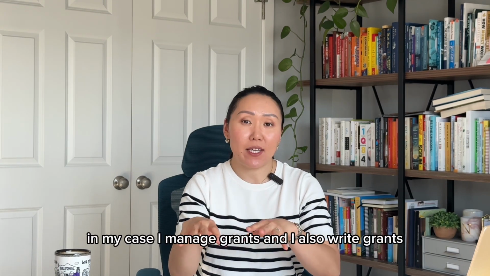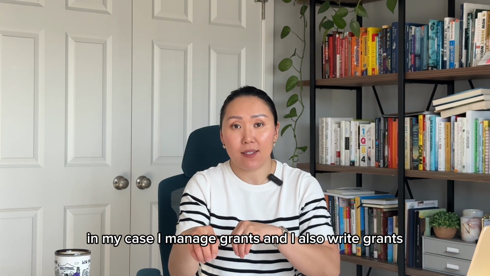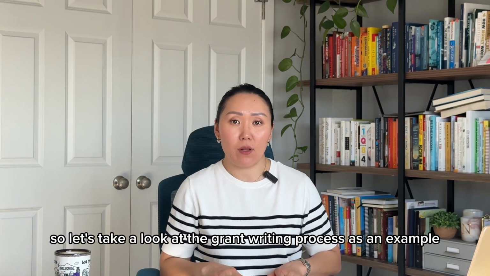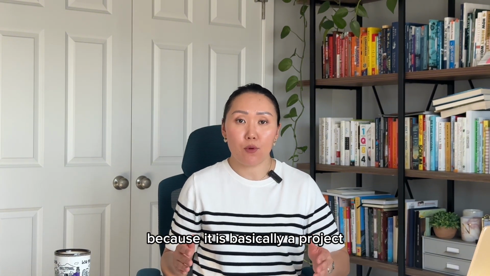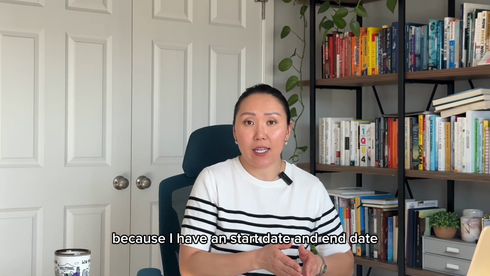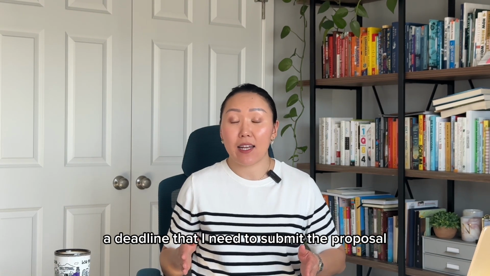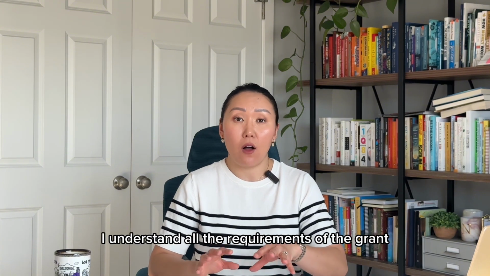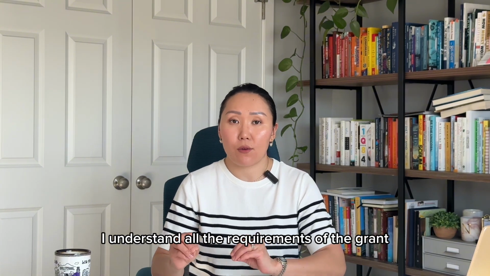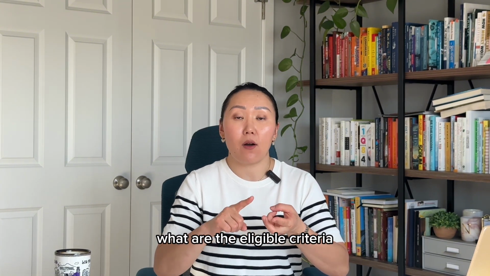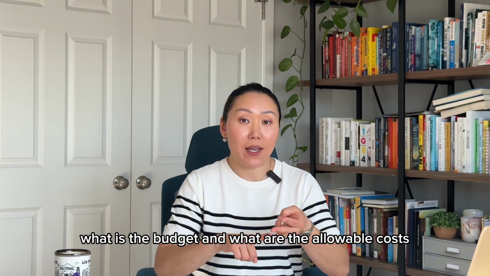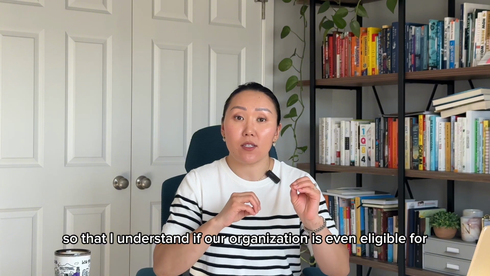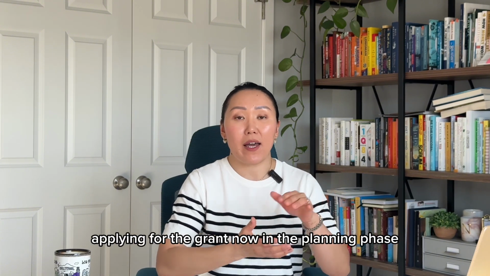In my case, I manage grants and I also write grants. So let's take a look at the grant writing process as an example, because it is basically a project, because I have a start date, an end date, a deadline that I need to submit the proposal. And in the beginning phase, I understand all the requirements of the grant. What are the eligibility criteria? What is the budget? And what are the allowable costs? So that I understand if our organization is even eligible for applying for the grant.